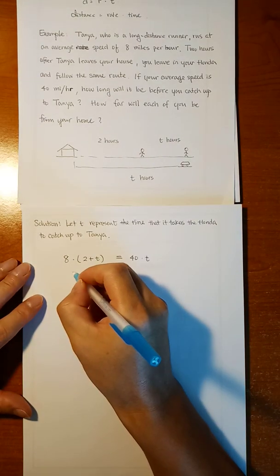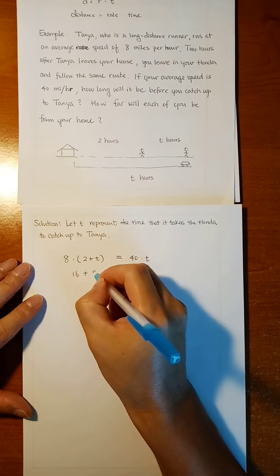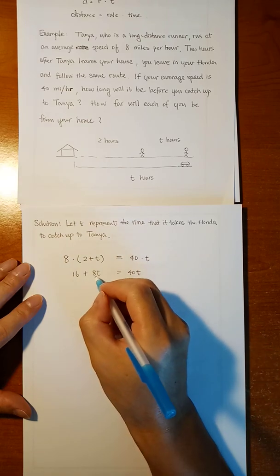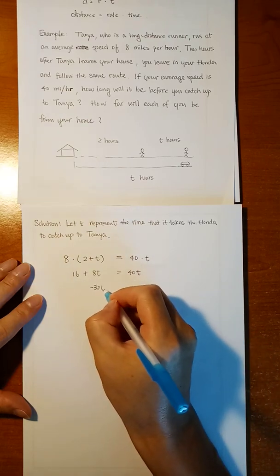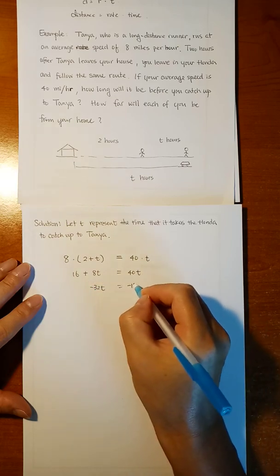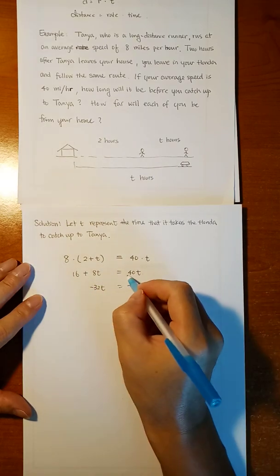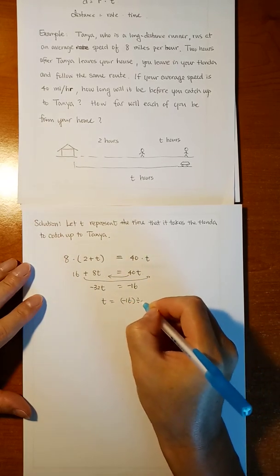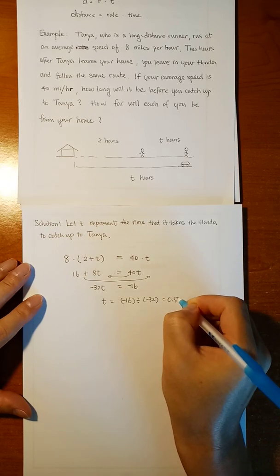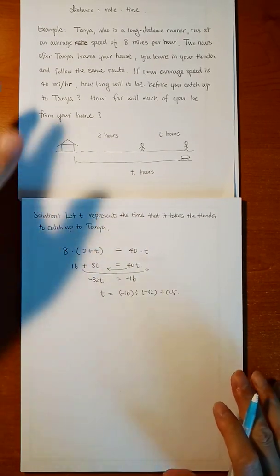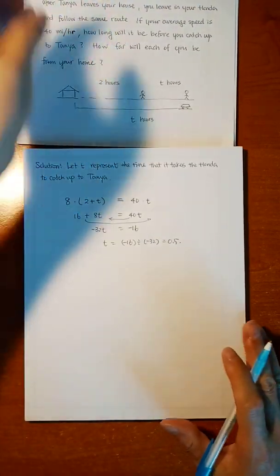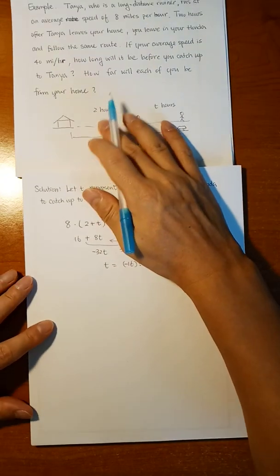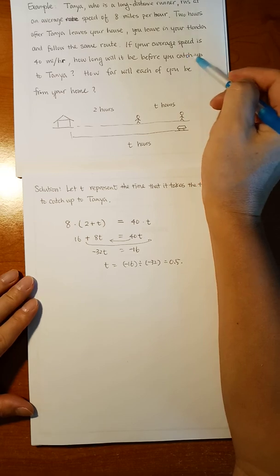Okay, so that's the relation from the graph. Then let's compute. 8 times 2 is 16. 8 times t is 8t, equal to 40t. We move 40t to the left side, it becomes 8t minus 40t, negative 32t. We move 16 to the right side, it's negative 16. Right? And t is negative 16 over negative 32, which is 0.5. Half an hour. After half an hour, 30 minutes, the Honda will catch up to Tanya. This answers the first question: how long will it be before you catch up to Tanya?